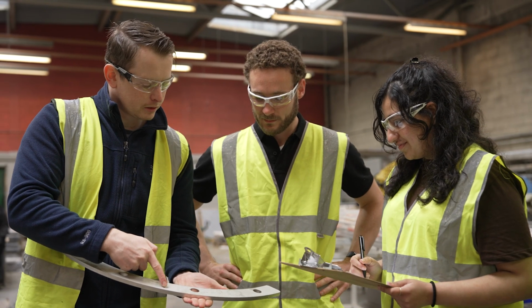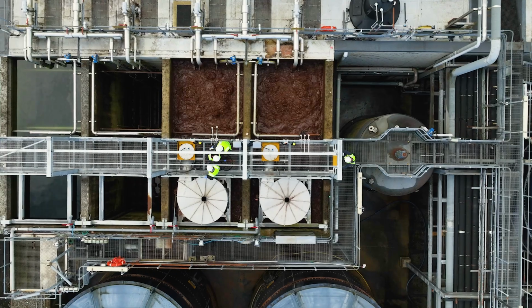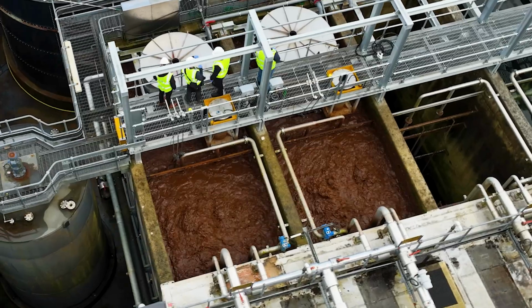Clients are seeing up to 90% reduction in maintenance costs. Energy savings of up to 40%. And of course, our product is designed to last twice as long as traditional aeration systems. The result is clients can now benefit of a TOTEX saving of up to 35%.